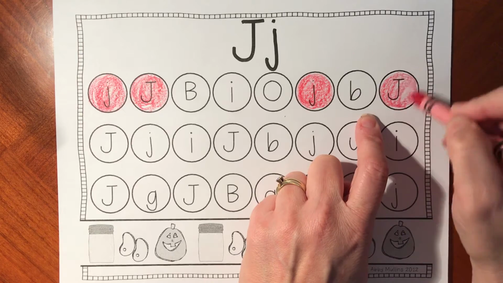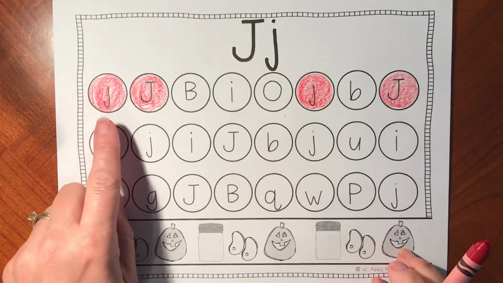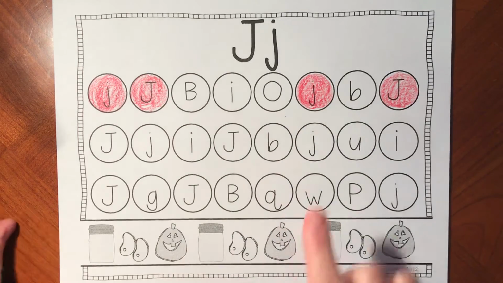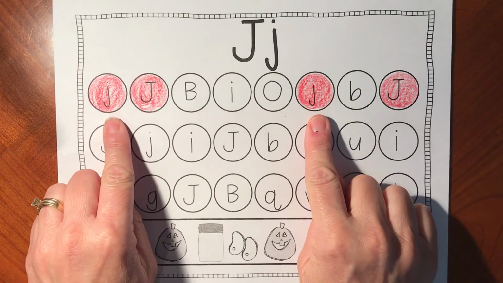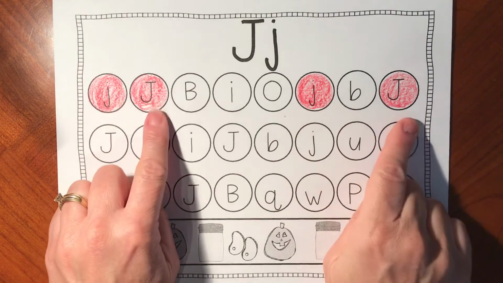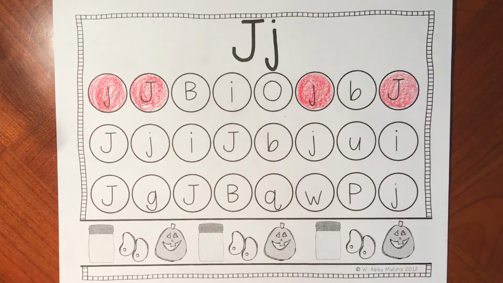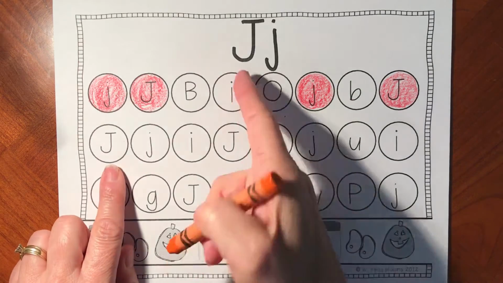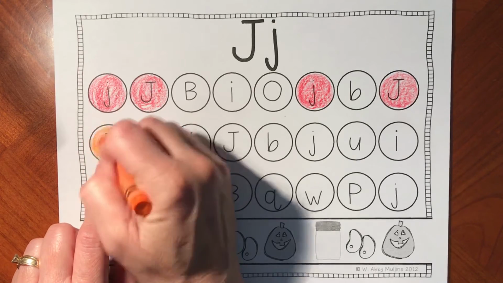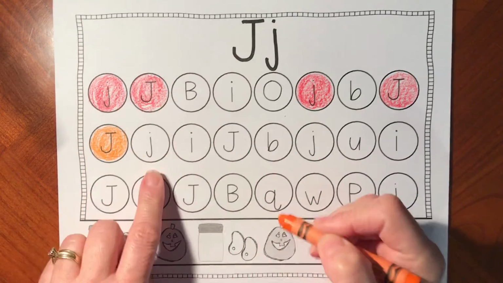Let's count how many J's are in our top row. 1, 2, 3, 4. 2 of them are lowercase j's and 2 are capital J's. 2 and 2 go together to make 4. Check out your second line. We start with a capital J. And then right next to the capital J, what do you see?